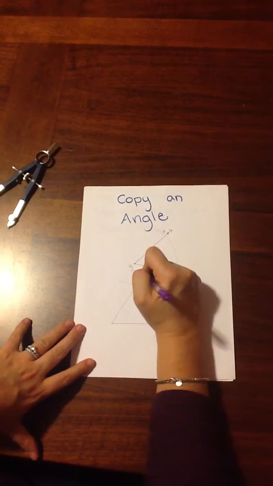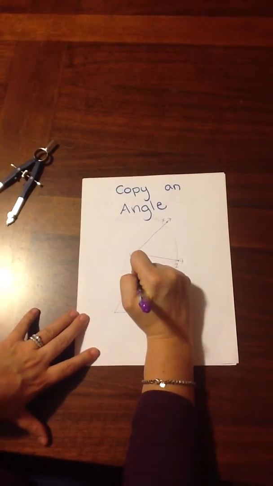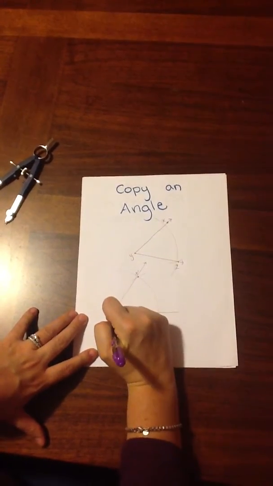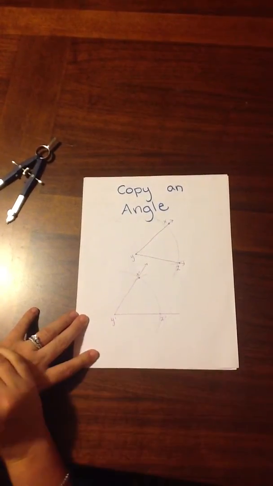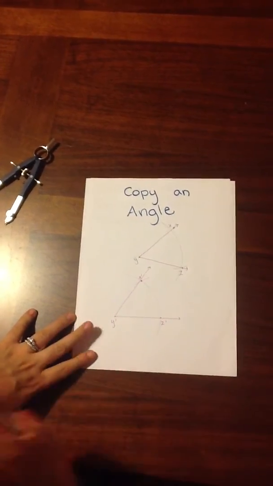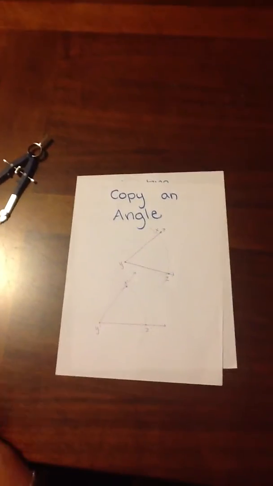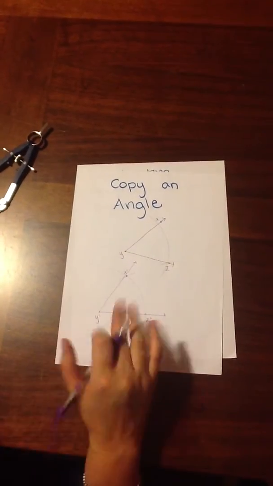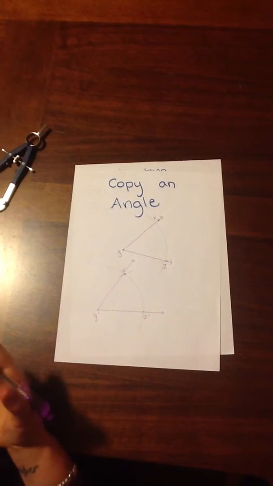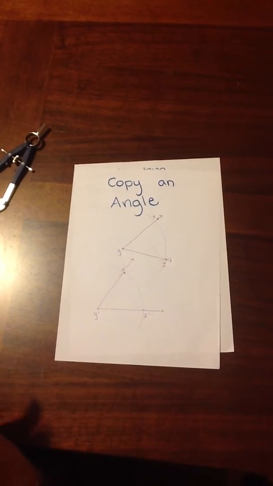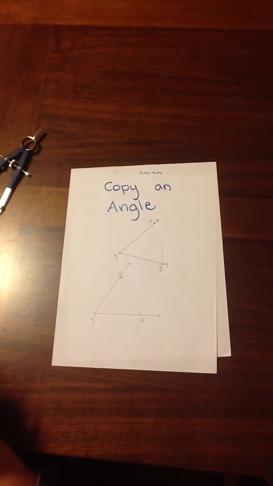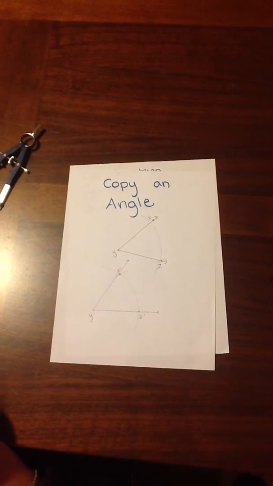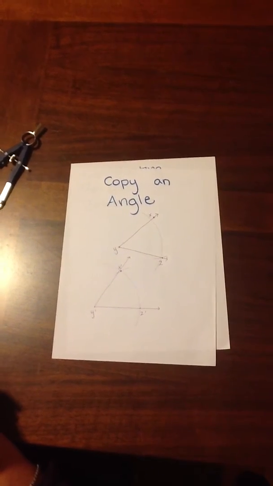It's a little off, but you get the picture. This would be X prime, Y prime, and Z prime. Now, you're not going to use a protractor, but you can certainly grab a protractor to measure to make sure that they are really close. Understand, of course, that there's going to be a small margin of error because we're humans, we're not computers, so it's going to be off just a little bit, but they should be pretty close.